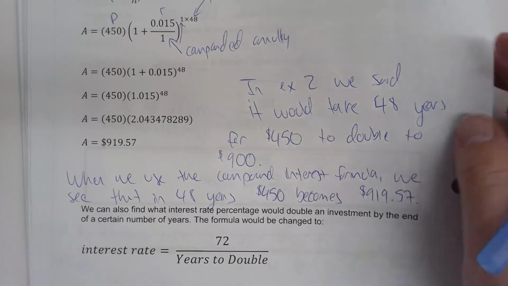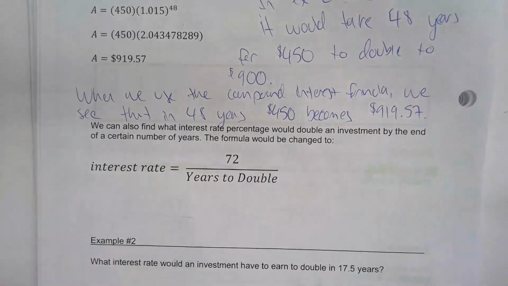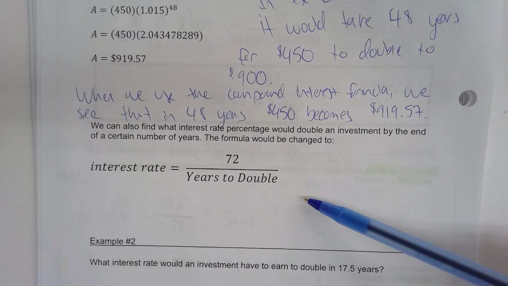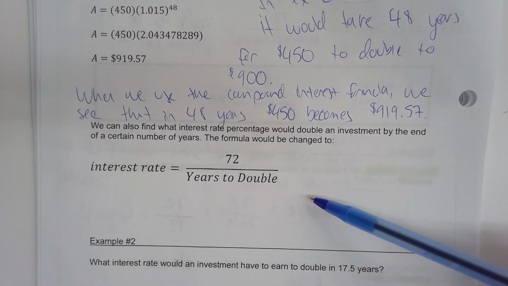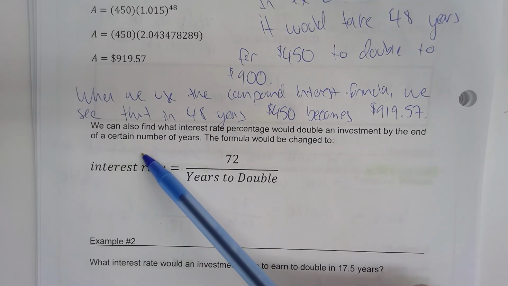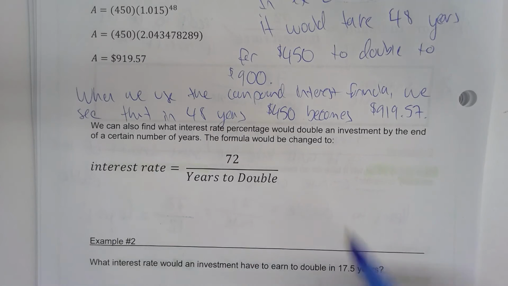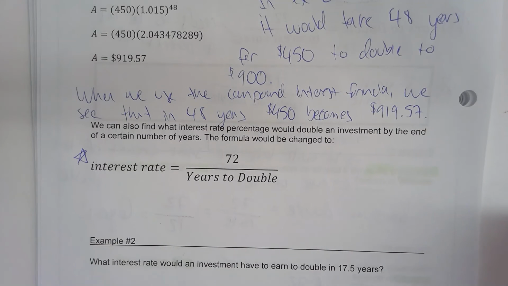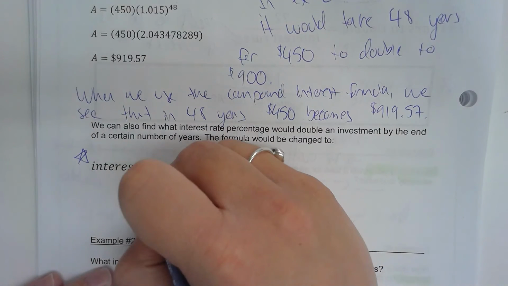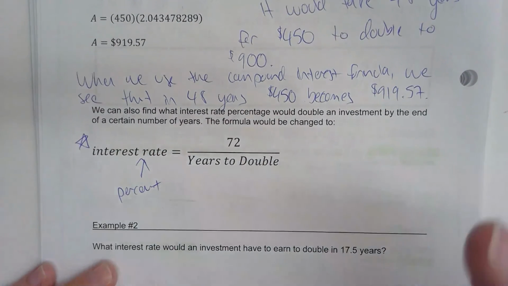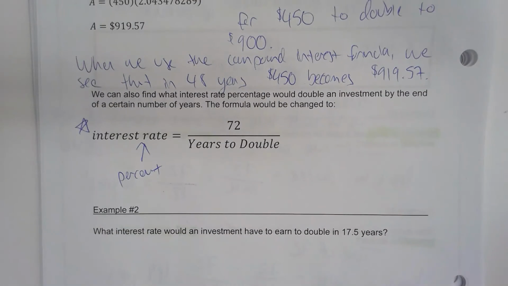Alrighty. Now sometimes what we want to do, like we wrote this down actually, is we want to know if it takes this long to double, what would the interest rate be? So this is another really good formula to put on our study sheet. I already put a star next to that one, but just in case you didn't notice it before. And this will already be as a percent. So we don't have to times by 100 because it's already times by 100.